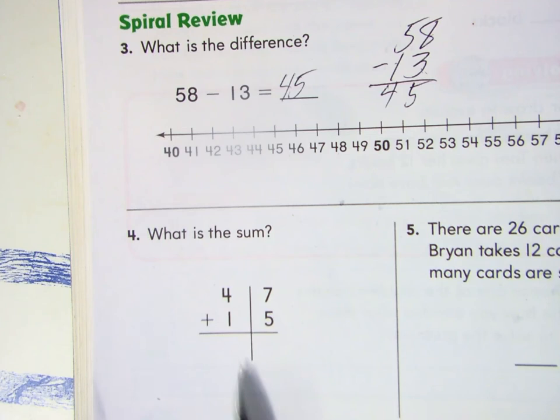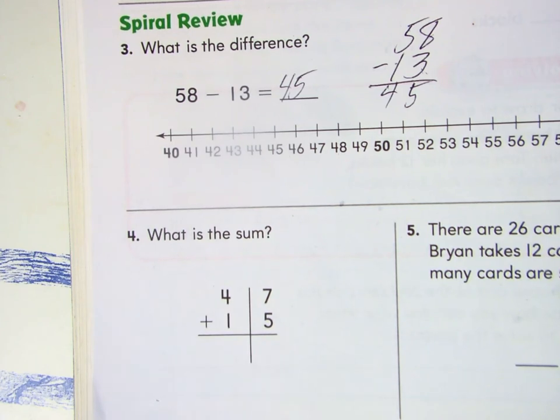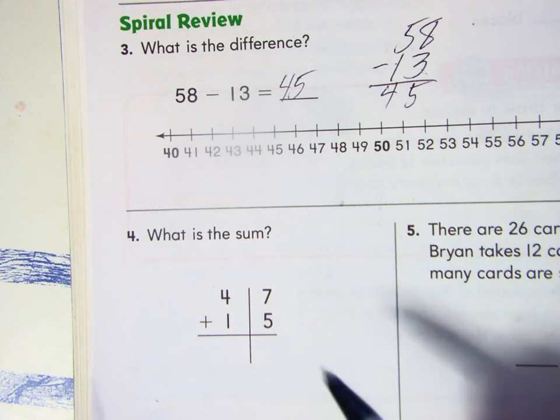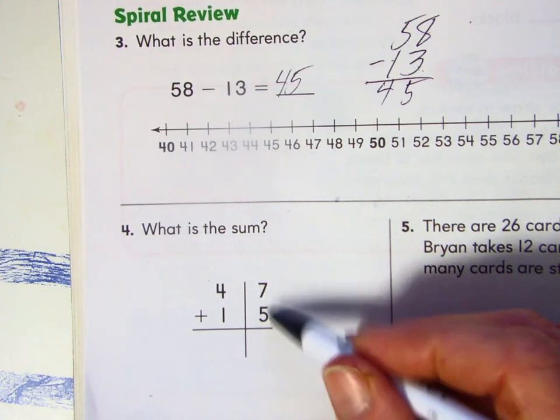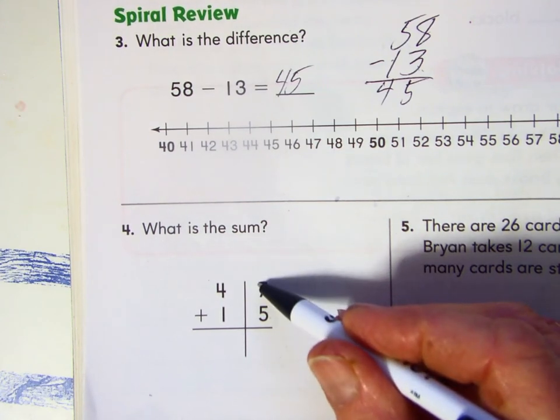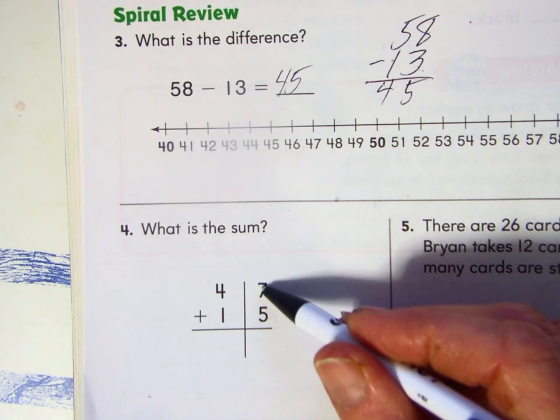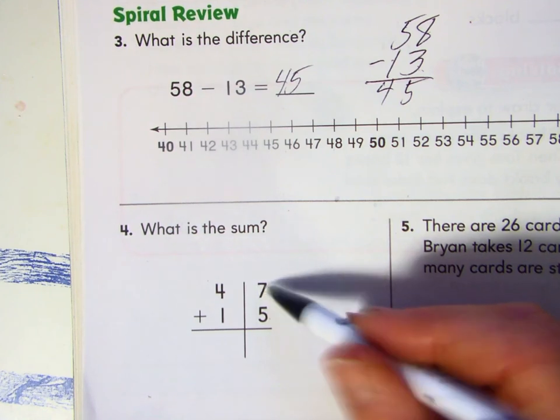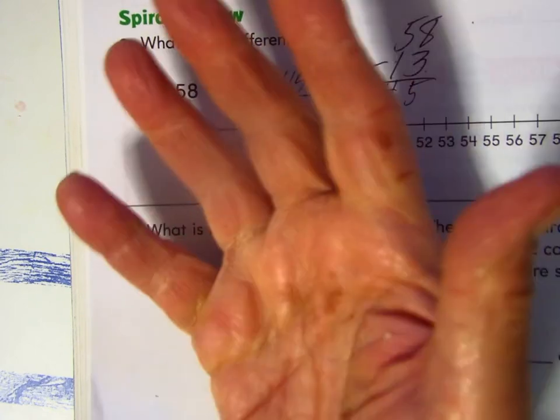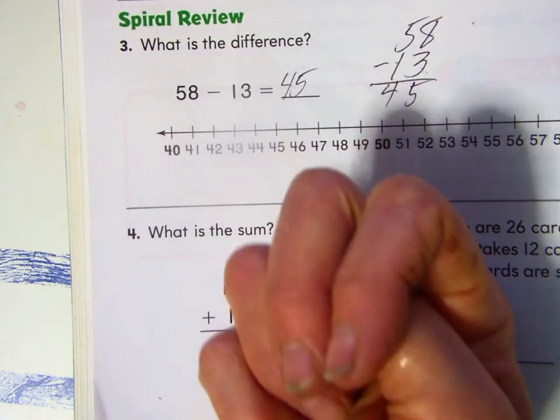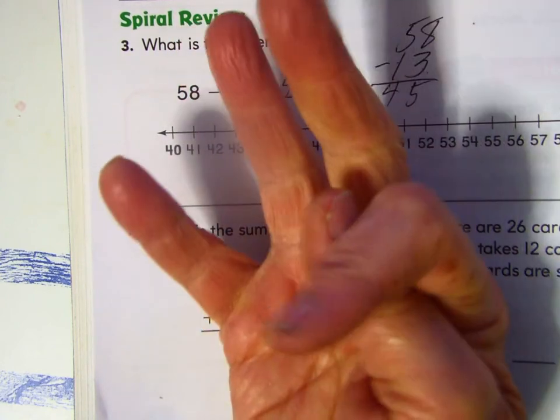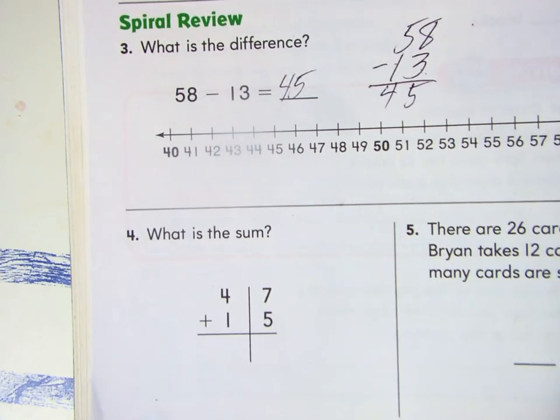Too easy. Did you get it? Okay, I'm going to do it. You better be done before me. 7 plus 5. Well, 5 and 5 is 10. 7 is 2 more than 5. So we got to add 2 to 10. 11, 12. 7, 8, 9, 10, 11, 12.